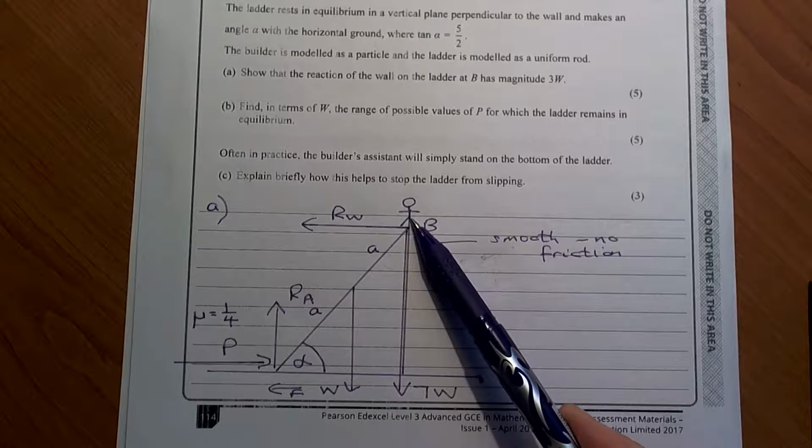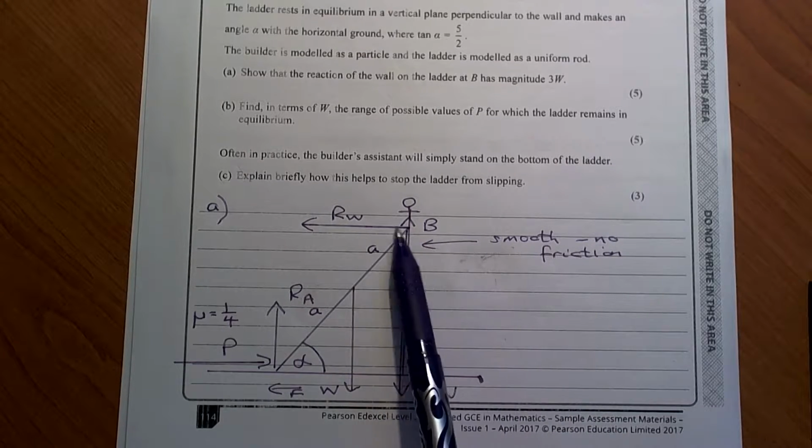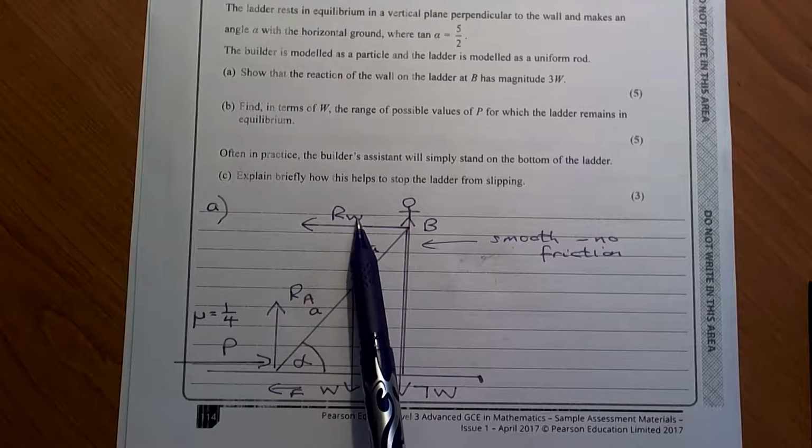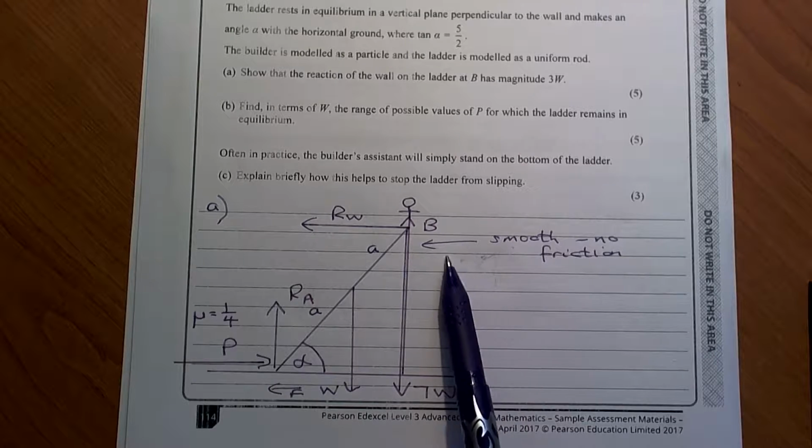There's a man standing at the top and his weight is 7W. Now at the top here, there's a normal reaction. I've called that R with a little W there. But there's no friction here, so I haven't put any friction in it. It says it's a smooth wall.